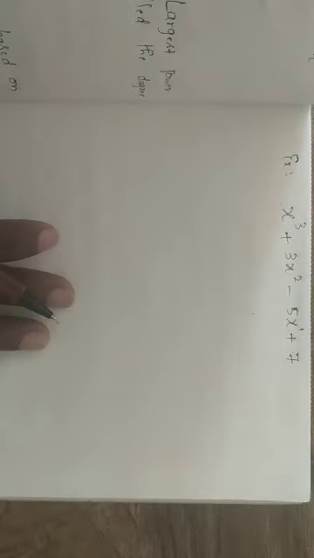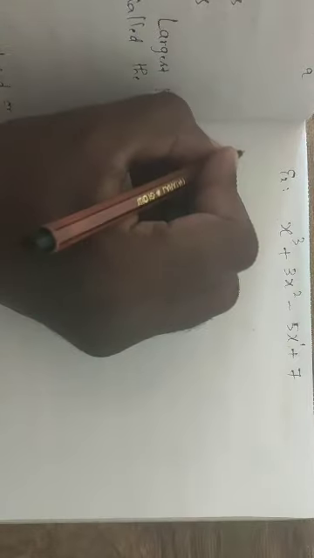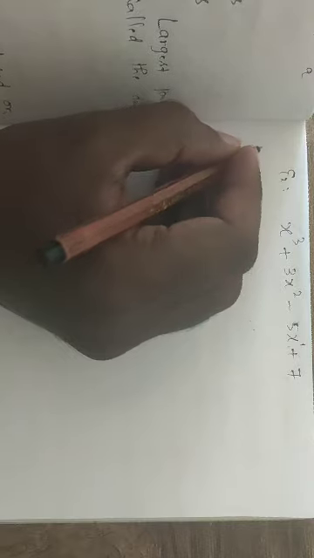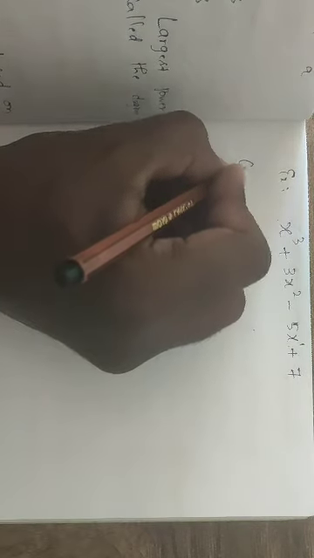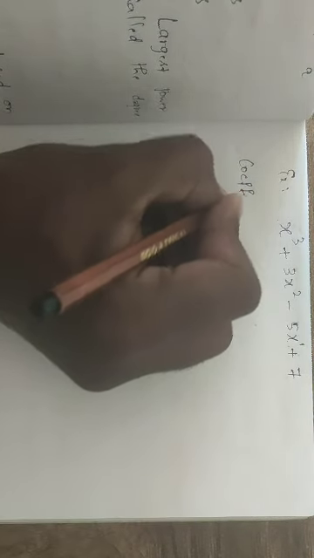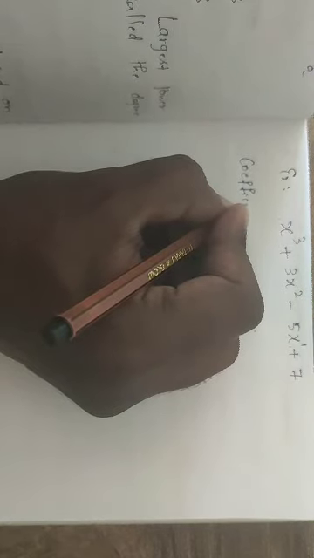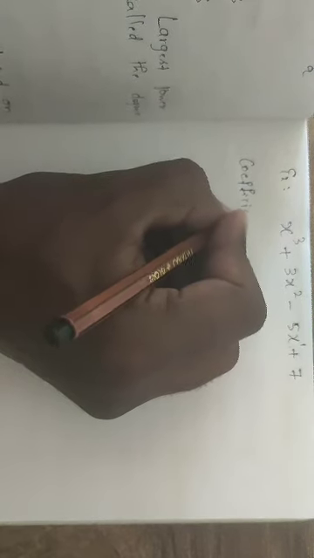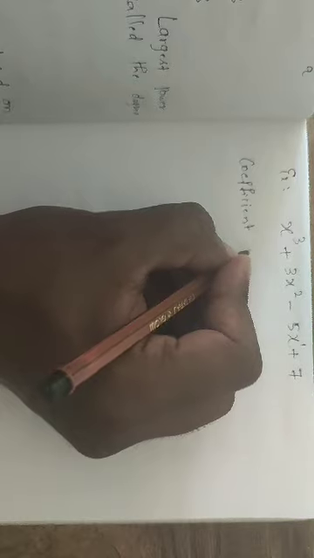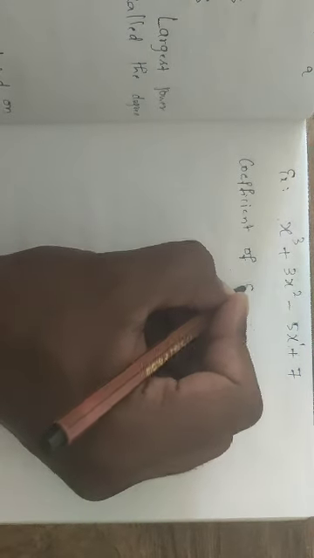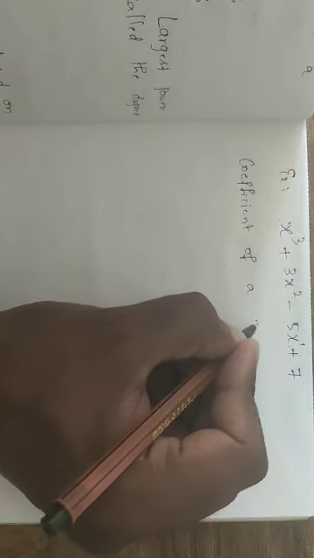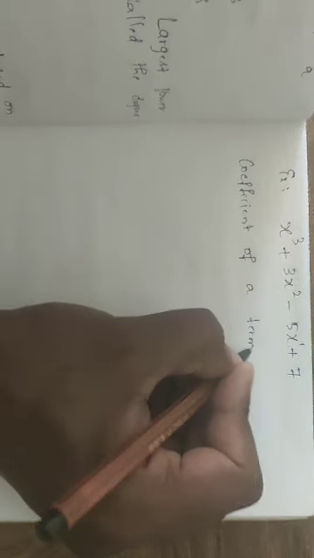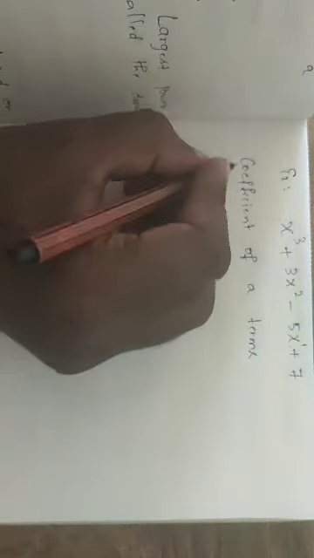And we have one more concept to go. I'm sorry, the coefficient of the polynomial. Coefficient of terms.